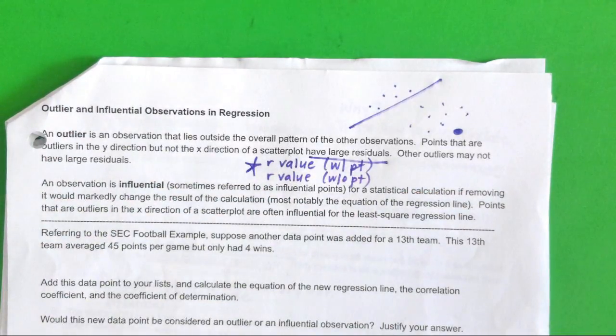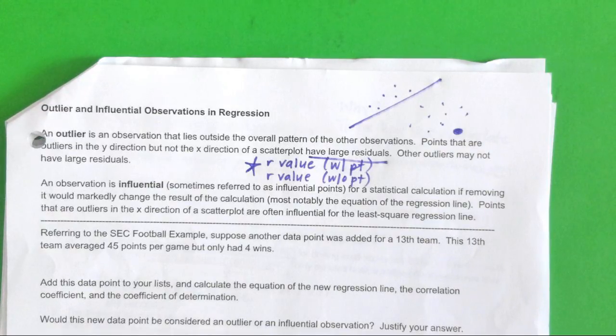If your R value drastically changes, so you were at like a 0.7, now you're at a 0.77. So I would find my R value with it, and then I would remove it and find my R value again. And if your R value got higher, that point clearly was a problem. Now I'm saying drastically higher. 0.77 to 0.78 is not a drastic change. But I'm saying a little, like, you felt like it was a big change.